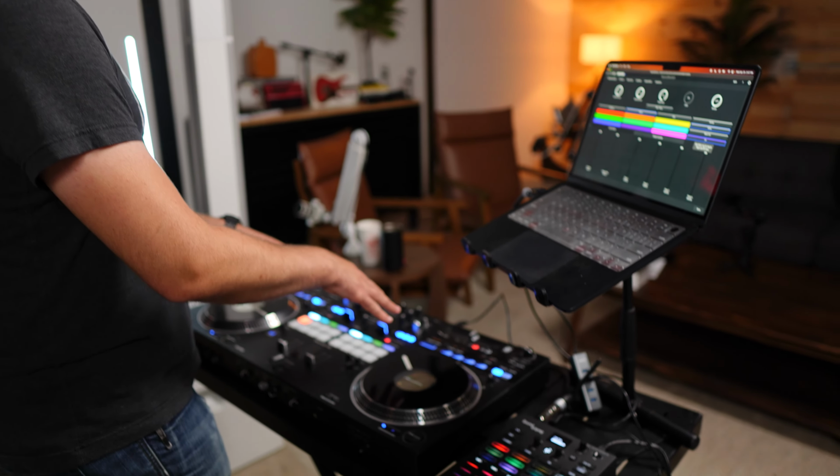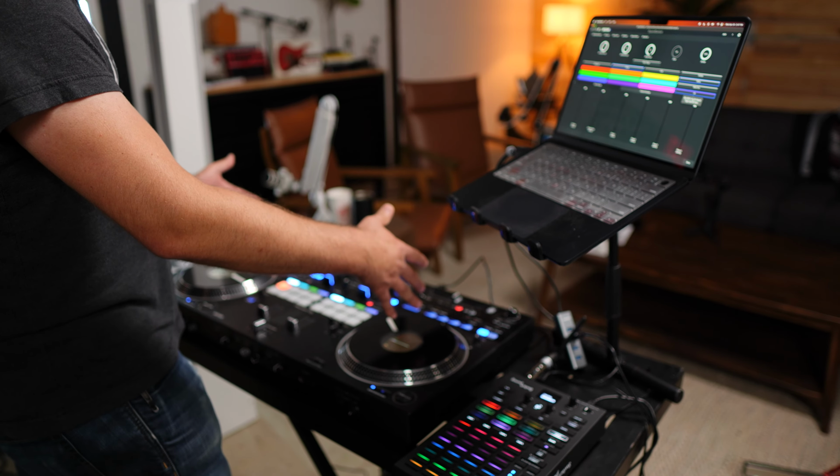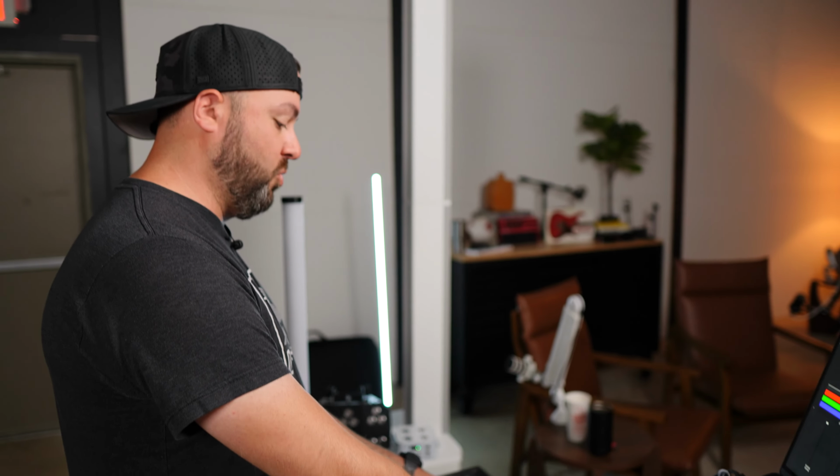That's how I use the mapping feature with Sound Switch. If you're not running a Control 1 controller, you can literally just map it to your DJ controller and control your lights while you're DJing.